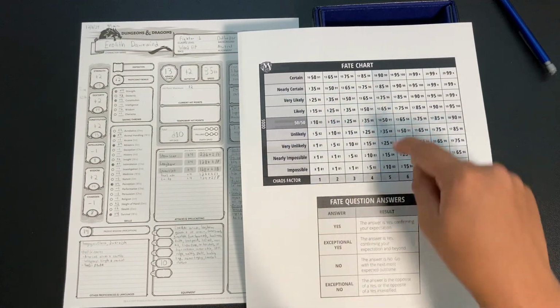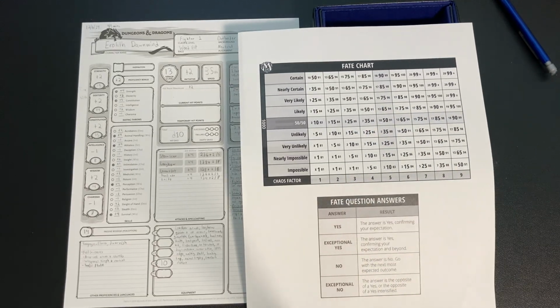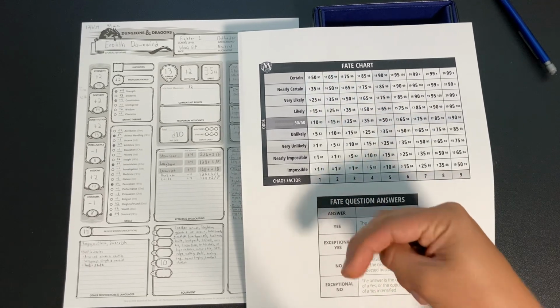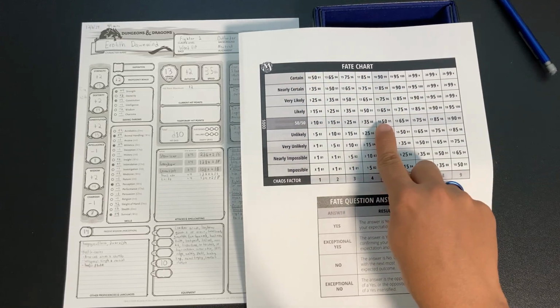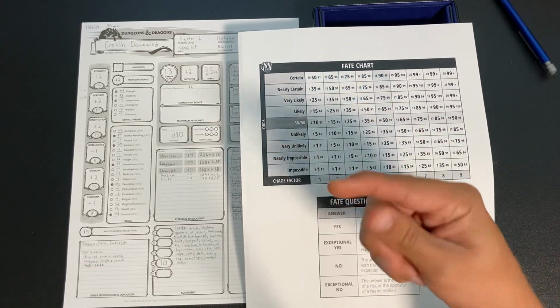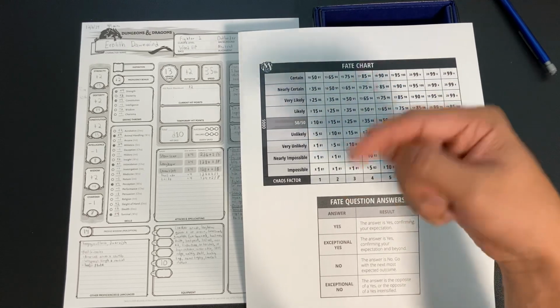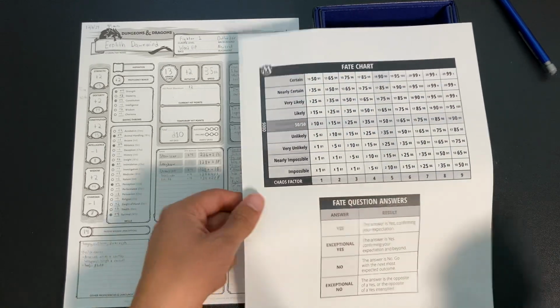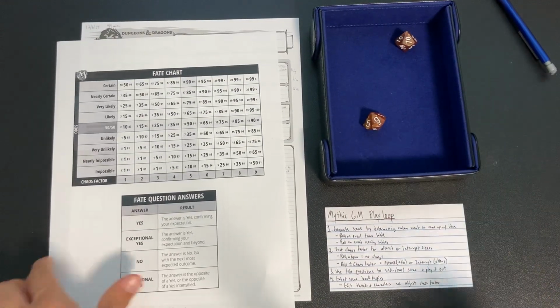So with 50-50 and chaos factor 5, you've got the main number 50. If you roll 50 or lower, it's a yes. If you roll 51 to 100, it's a no. Then there's a 10, which means if you roll 10 or lower, it's an extreme yes. And 91 or higher means an extreme no. So let's see how this plays out. That's a 79, so that means no.